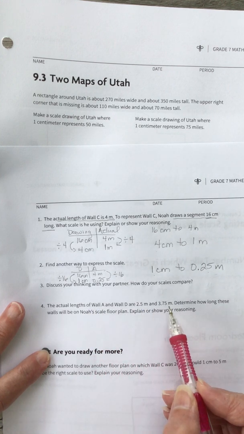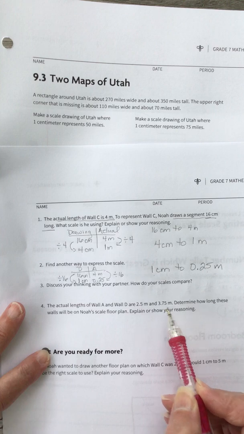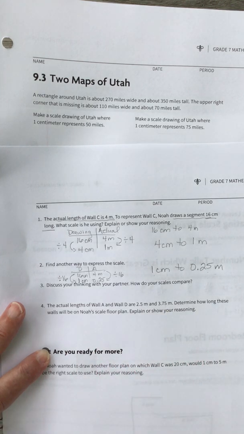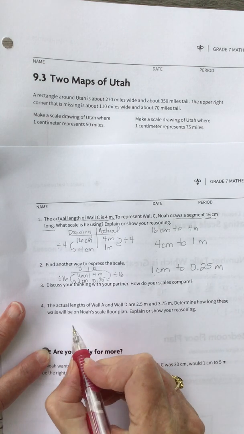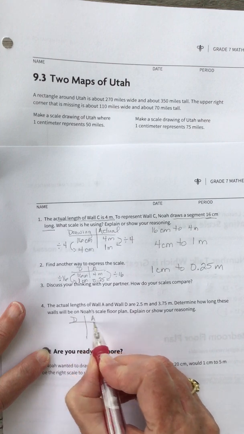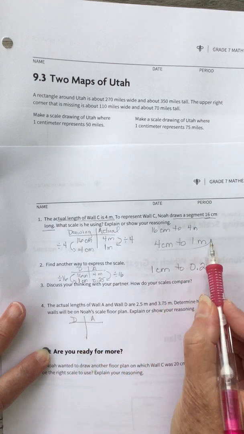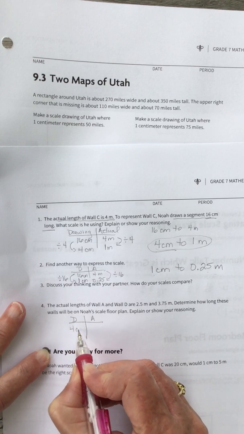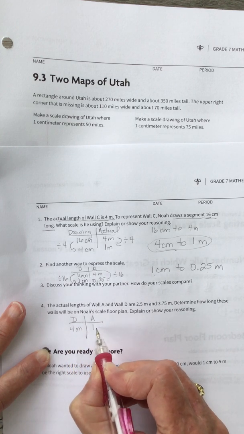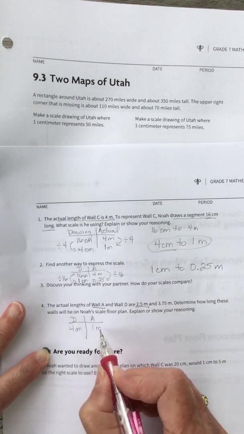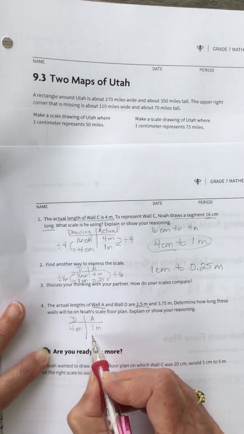All right, so for number 4, it says the actual lengths of wall A and wall D are 2.5 meters and 3.75 meters. Determine how long these walls would be on Noah's scale floor plan. So I'm going to go back to my table, drawing and actual. I'm going to use, let's use that scale right there, 4 centimeters to 1 meter. Wall A is 2.5 meters, that's the actual, so that's going to go here.